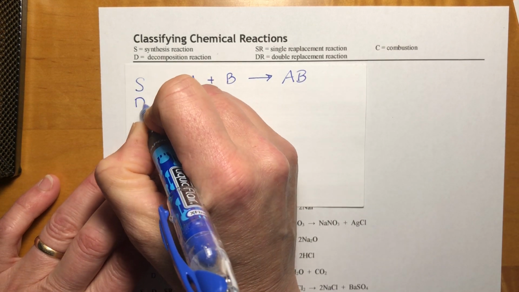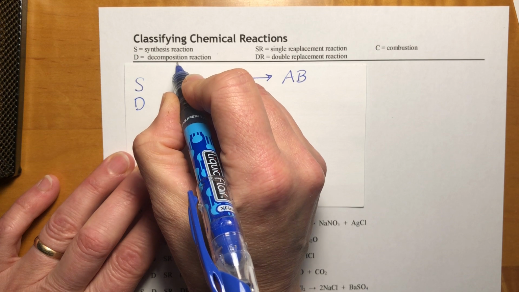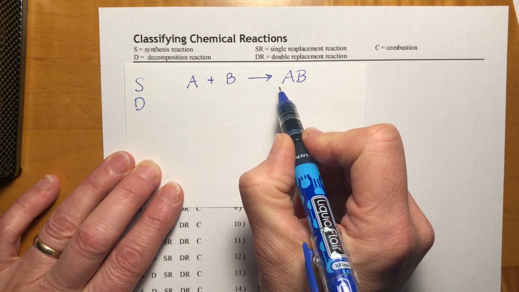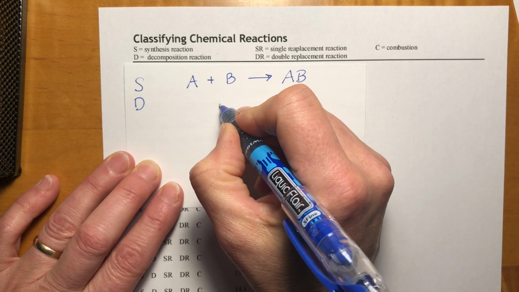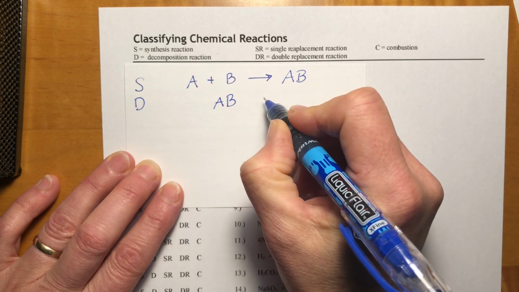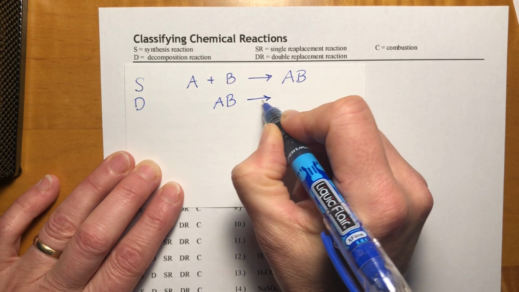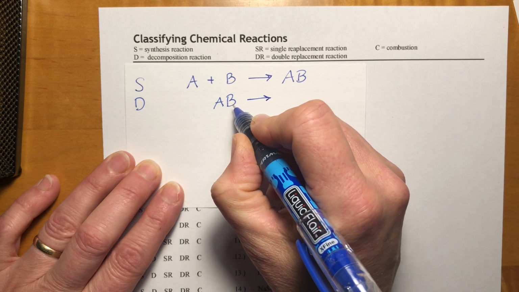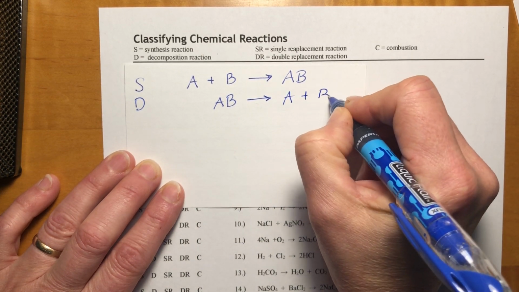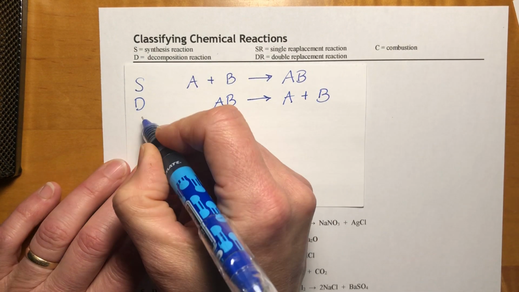And a decomposition reaction is the exact opposite. Decomposition means to decompose, to break down. And so instead of making AB, you start with AB. So you start with this thing that's already together, and when the reaction happens, AB decomposes. AB undergoes decomposition. It breaks down into the 2 parts. So synthesis and decomposition are the opposite.